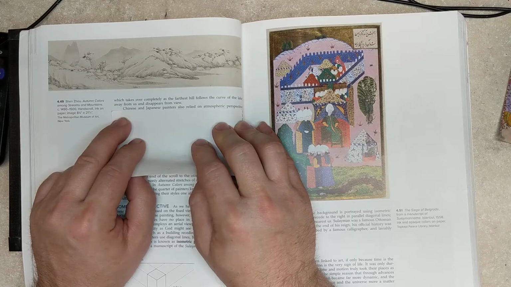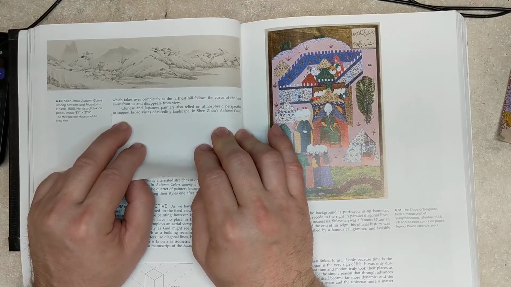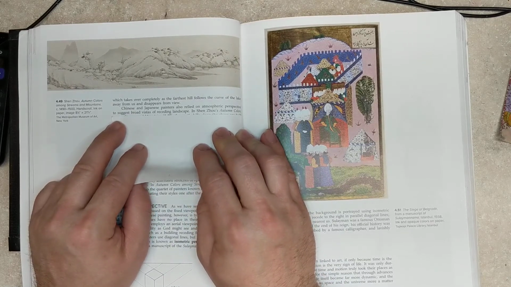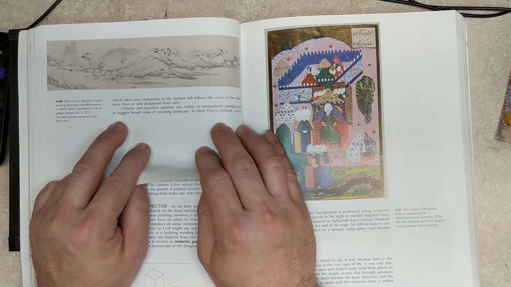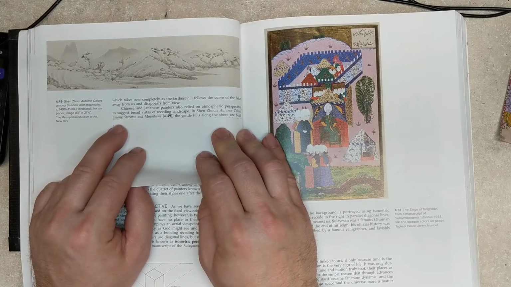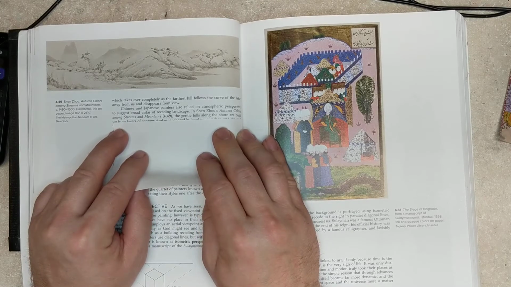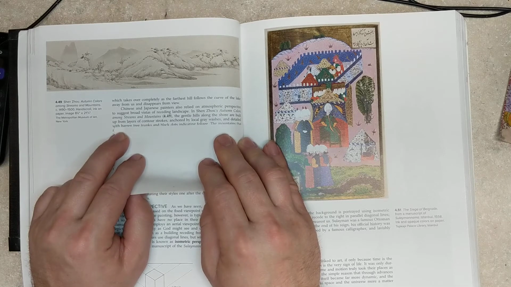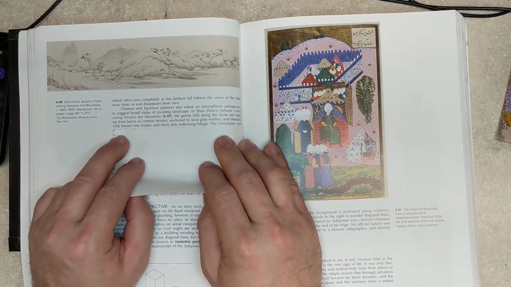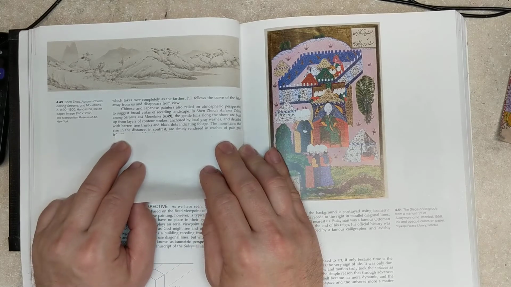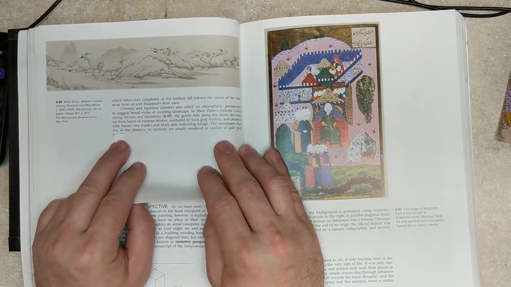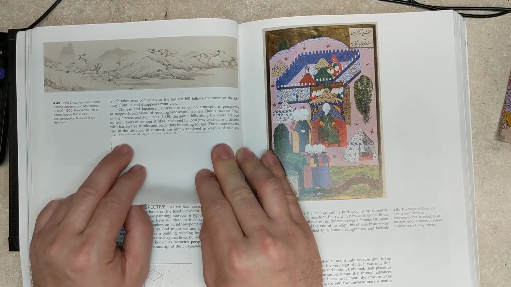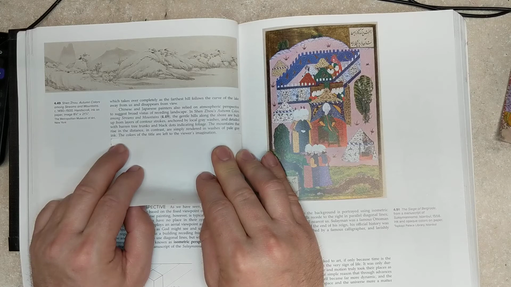Chinese and Japanese painters also relied on atmospheric perspective to suggest broad vistas of receding landscape. In Shen Zhou's Autumn Colors Among Streams and Mountains, the gentle hills along the shore are built up from layers of contour strokes, anchored by local gray washes and detailed with barren tree trunks and black dots indicating foliage. The mountains that rise in the distance, in contrast, are simply rendered in washes of pale gray ink. The colors of the title are left to the viewer's imagination.